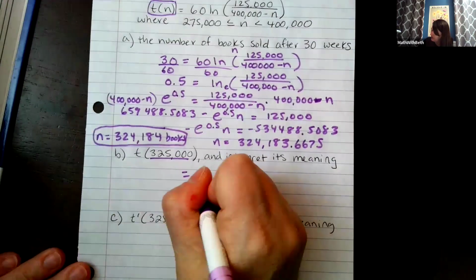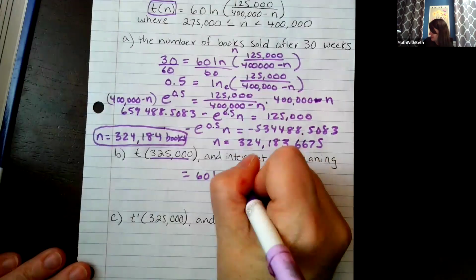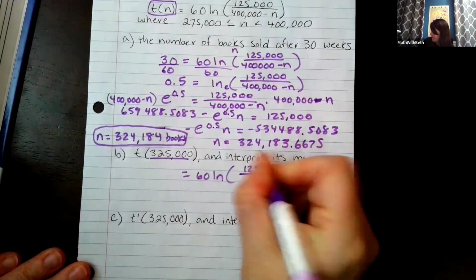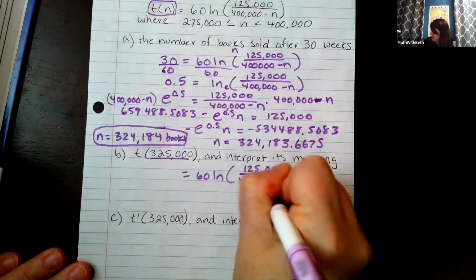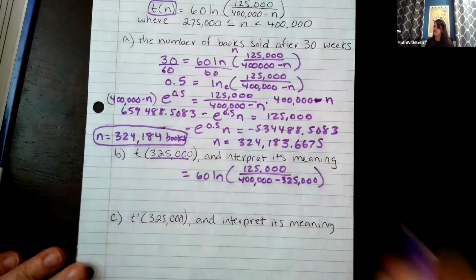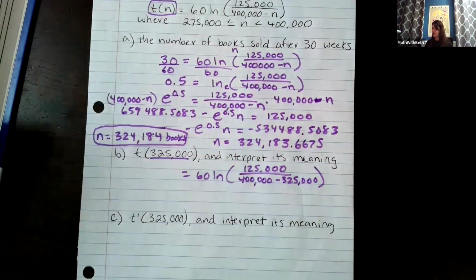So plugging in 325,000 for n would look like this. So you still need to be careful on how you put this in the calculator. It's easy to put it in incorrectly.